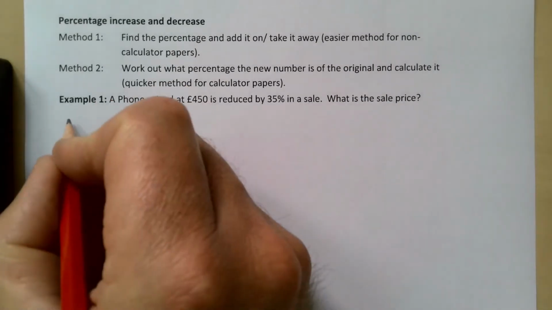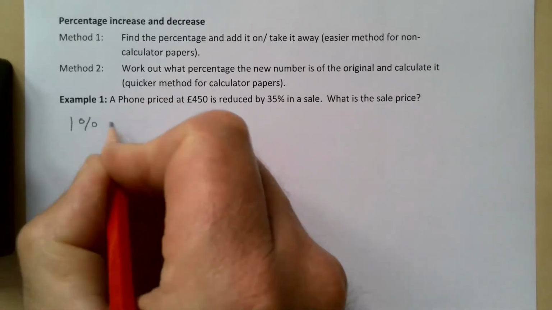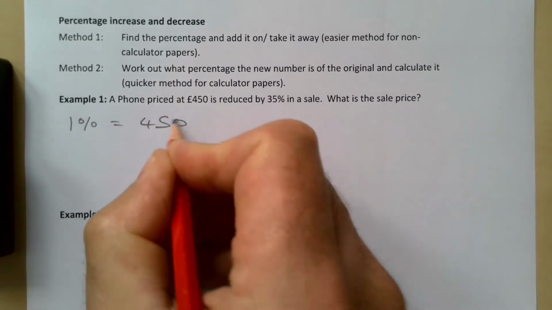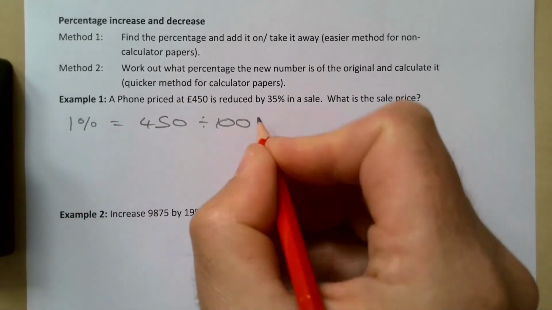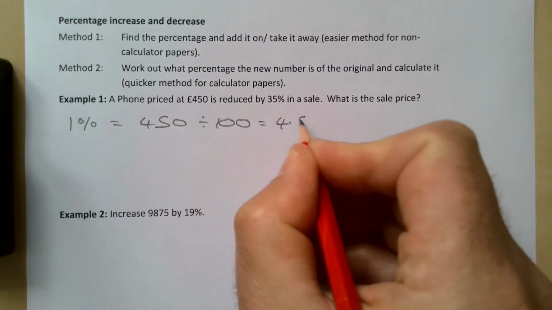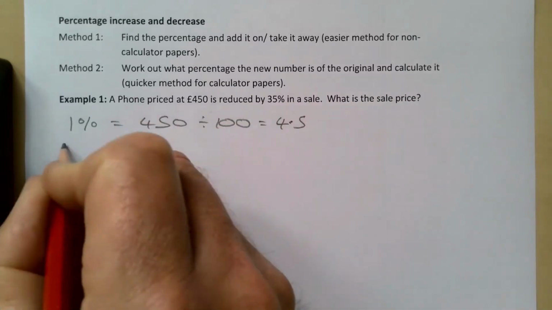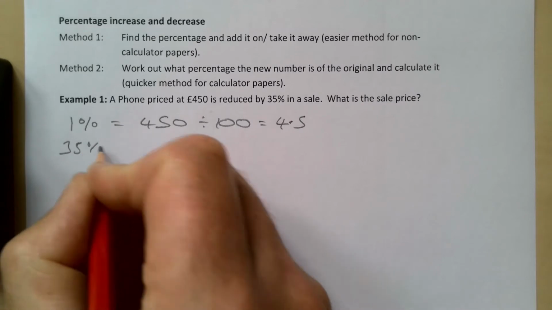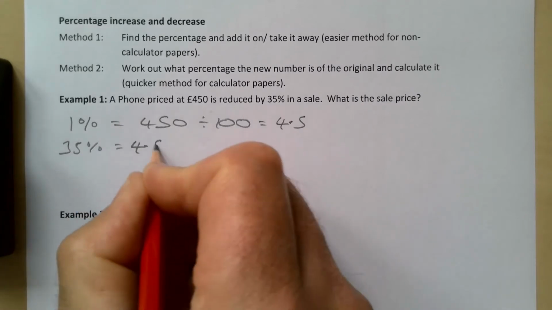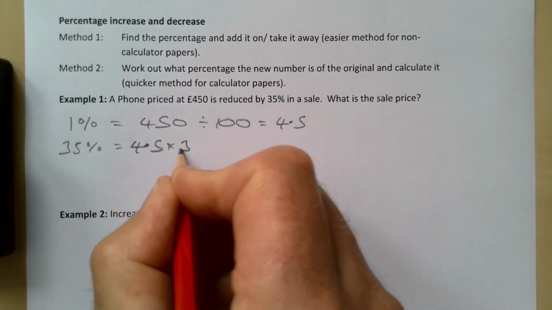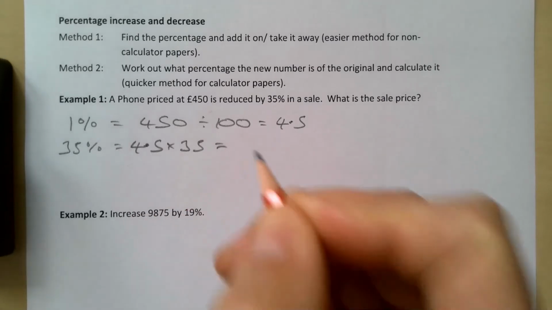We need to find 35% of this, and we need to take it off. The way I always do it is to find 1%. 1% of 450 divided by 100 gives me £4.50. I want 35%, so I'm going to do 4.5 times 35.